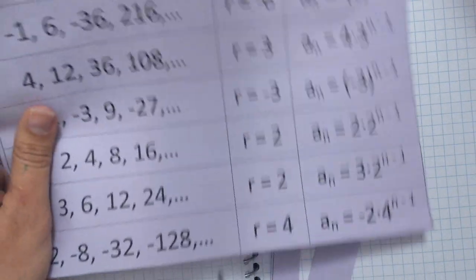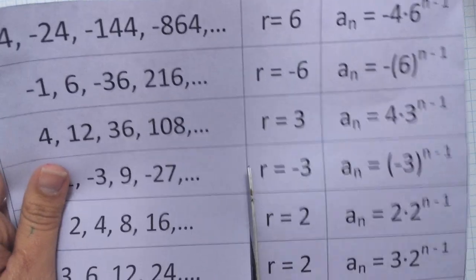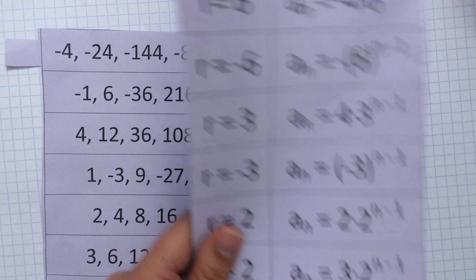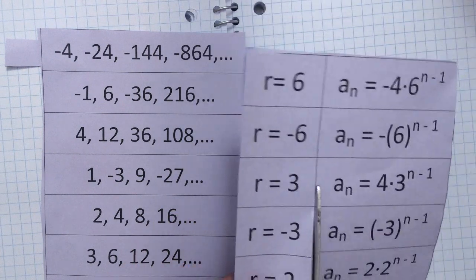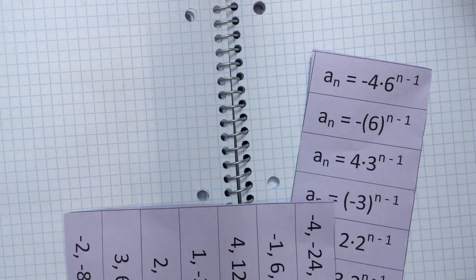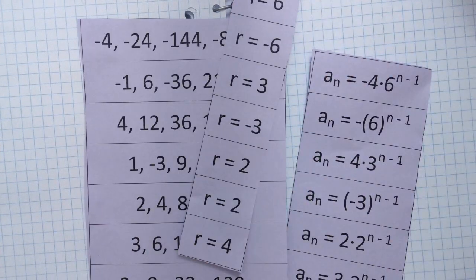Alright, so cut out the outside. Then you're going to cut the sections out like this. So you should have 3 sections now.